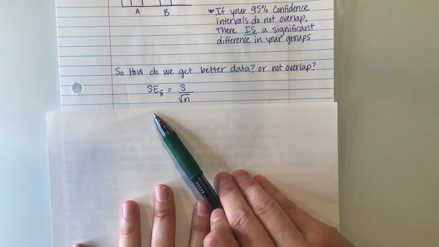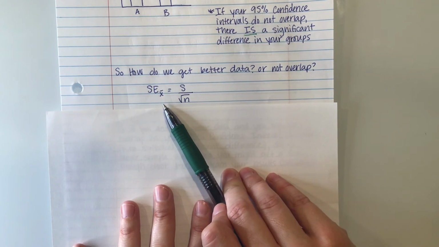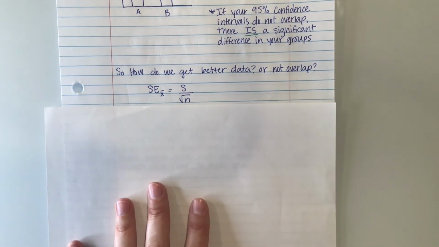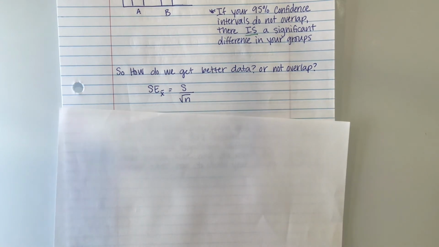So 2 times your standard error of the mean means that you're getting a smaller 95% confidence interval. And this is why we statistically say that you want a bigger sample size, not just because your teacher has always told you that in science.